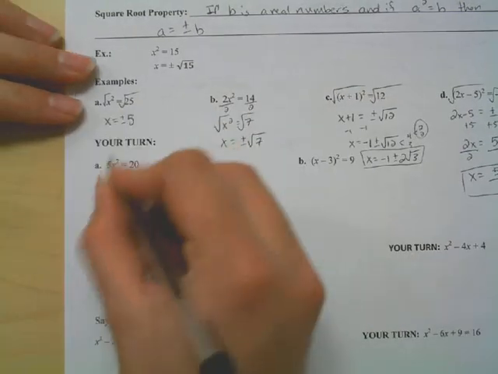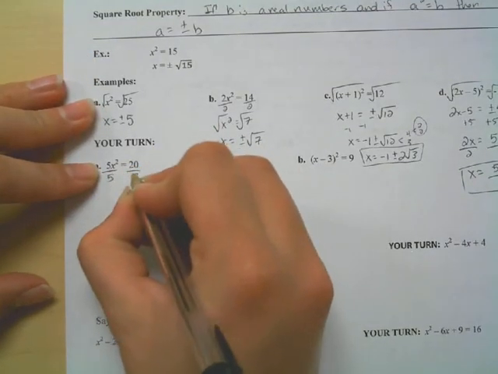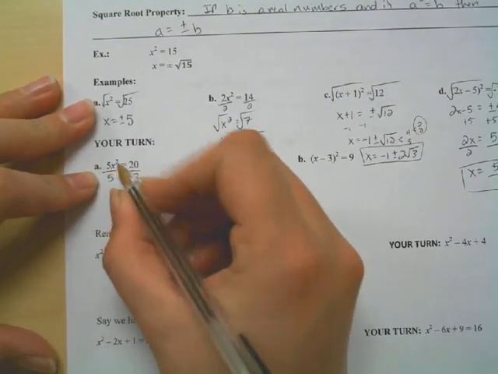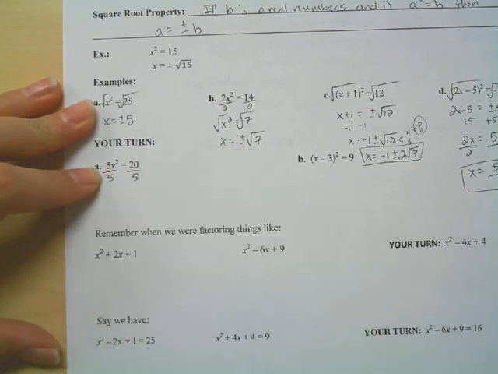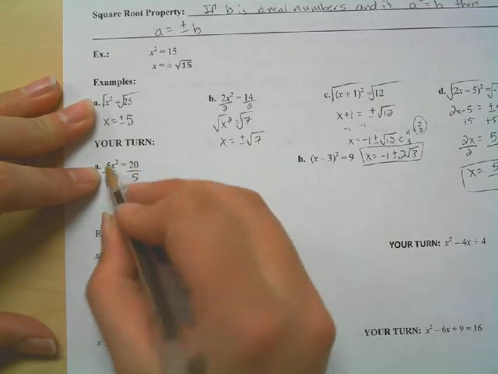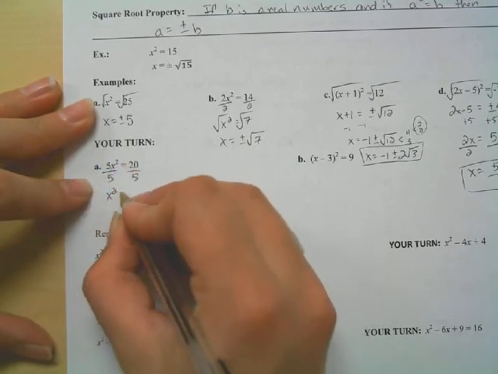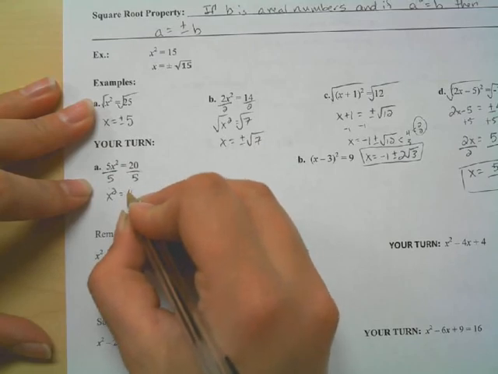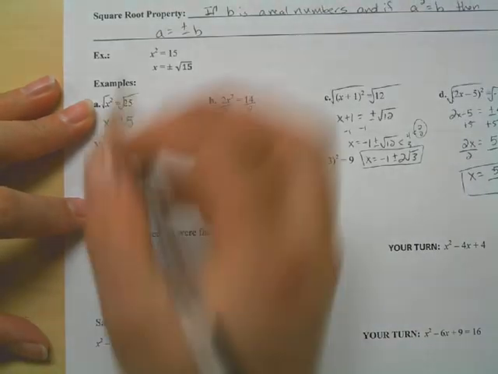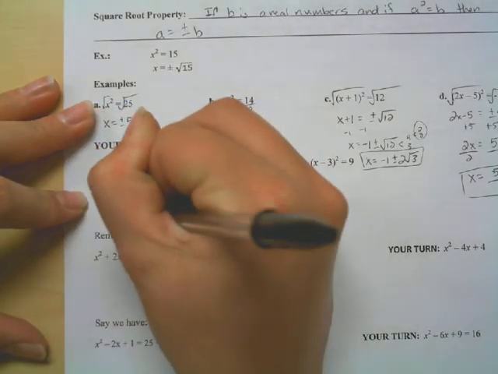So if I take this one, we first want to divide by 5. Again, if I take the square root right away, then that 5 gets stuck under the square root. We don't want to trap the 5 under the square root, so we're going to divide it over first. Since this is 5 times x squared, divide the 5. That gives me x squared equals 4. Once I have x squared equals 4, now I can square root both sides. x is equal to plus or minus 2.